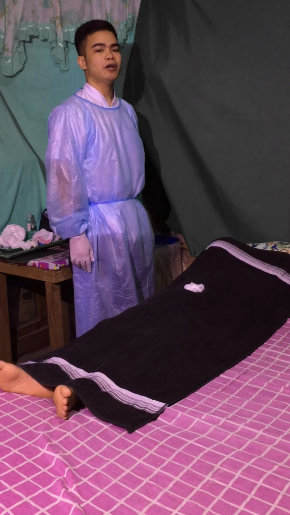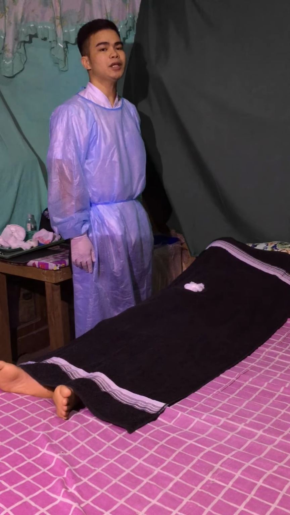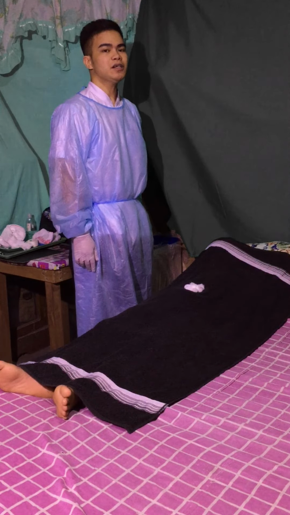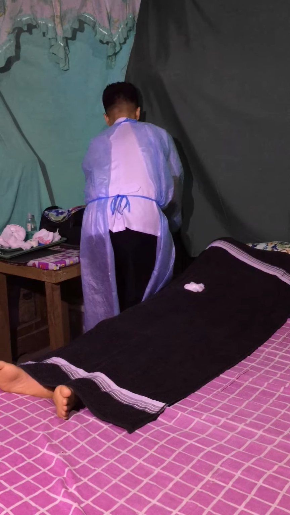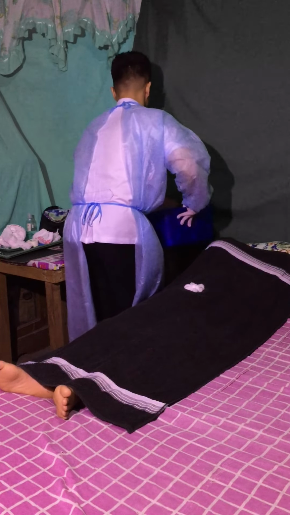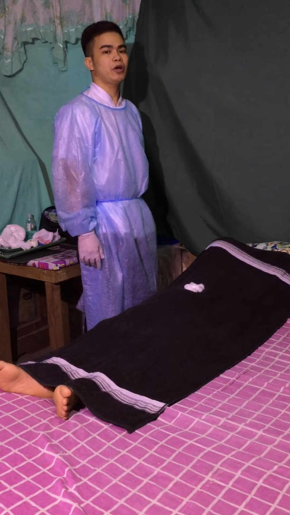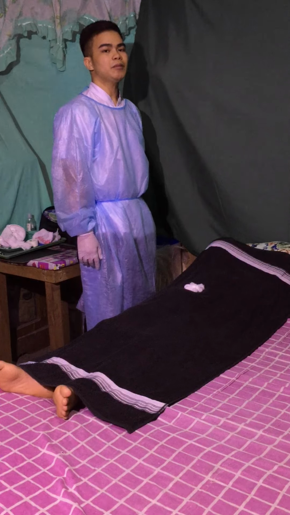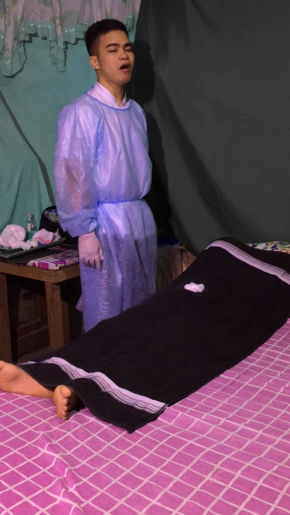Then, put away or dispose of equipment and supplies used according to the hospital facility infection control policy. Then, remove gloves and apron. Dispose according to hospital policy and perform hand washing. This prevents the spread of microorganisms.